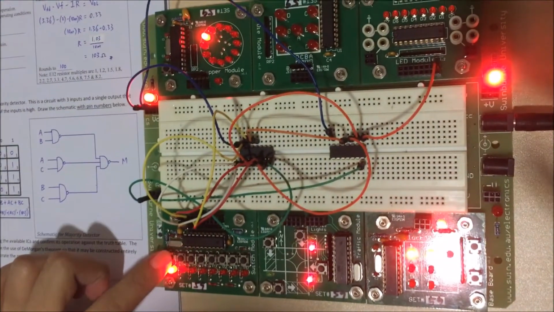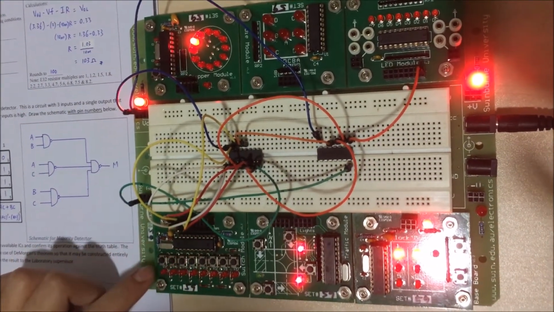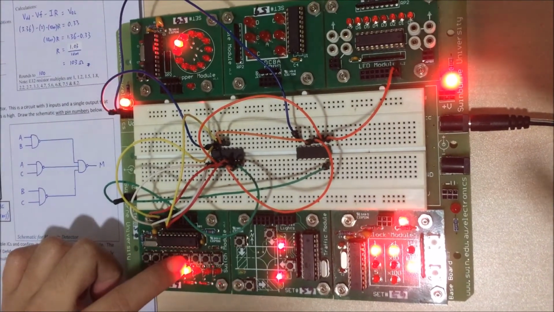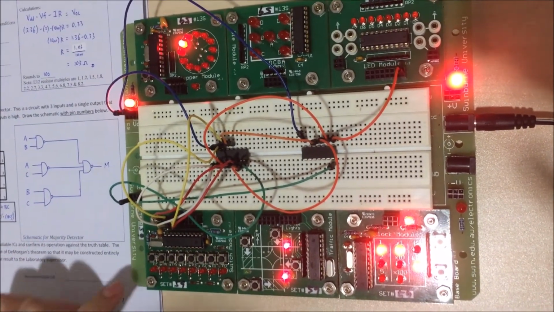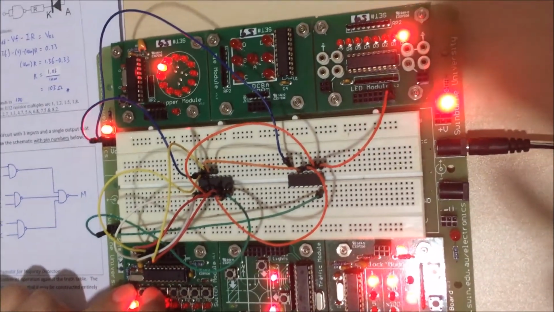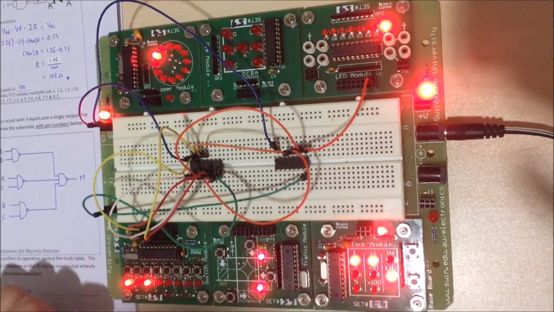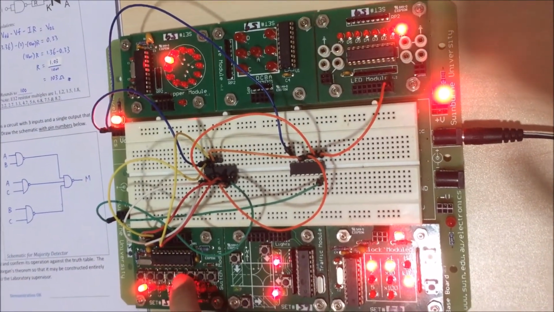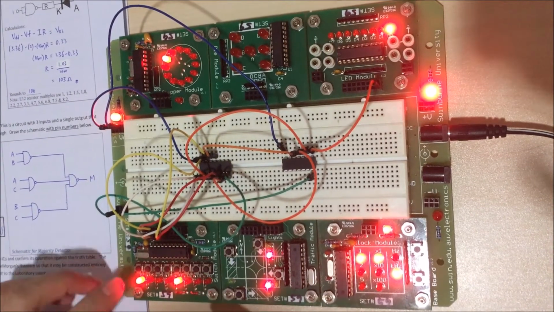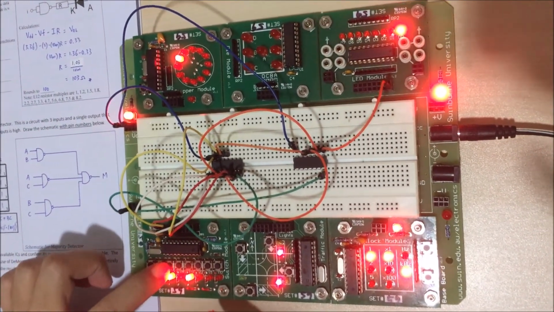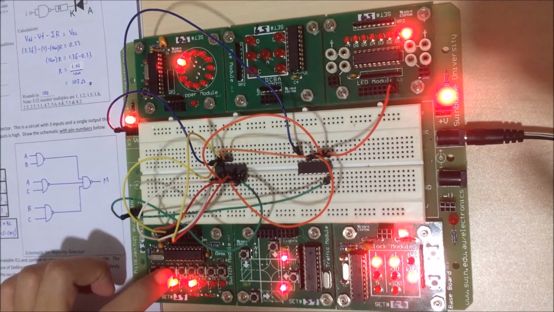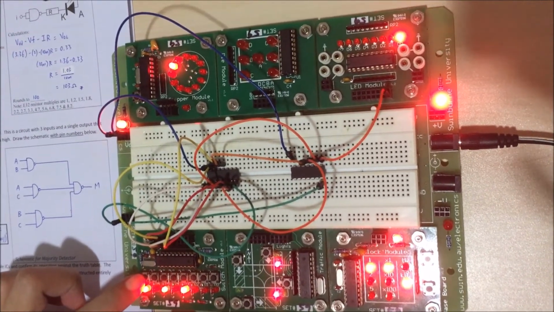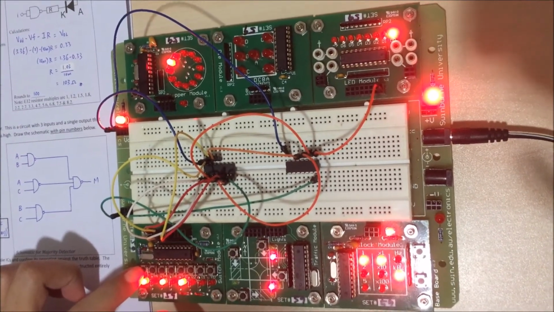When A is 1, no LED lights up. When B is 1, also no. When C is 1, no. When A and B are 1, the LED turns on. For A and C at 1, the LED turns on. For B and C at 1, the LED turns on. At last, when all 3 inputs go 1, the LED turns on. That's it.